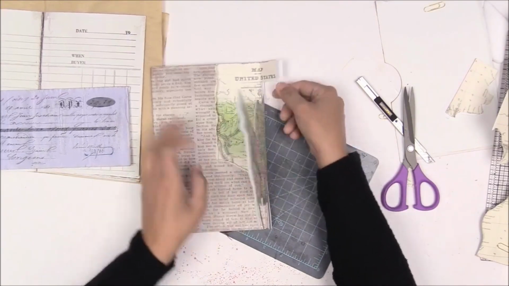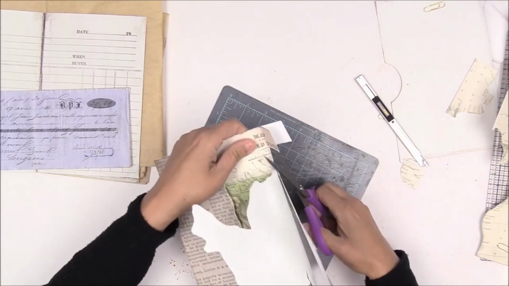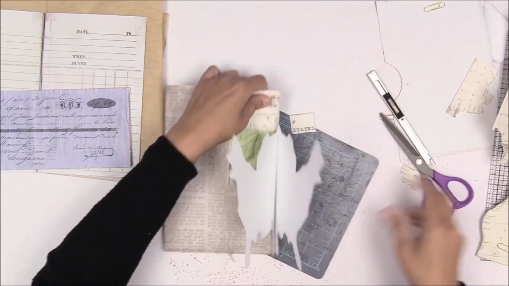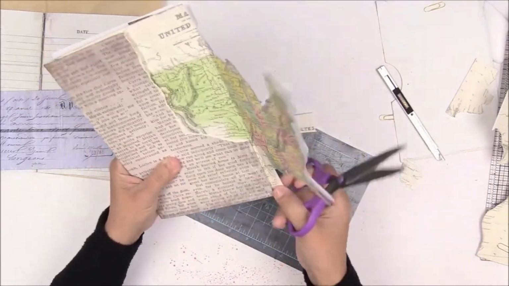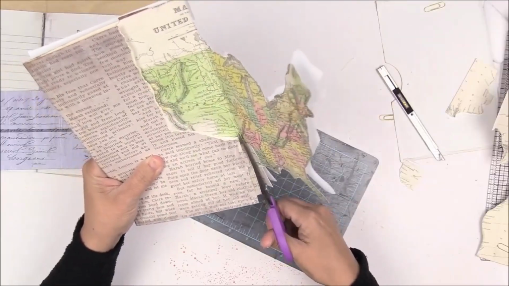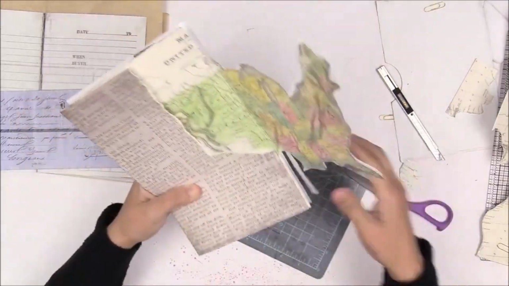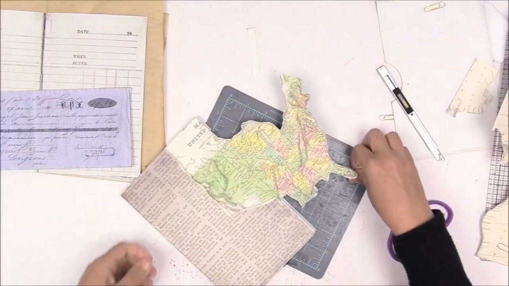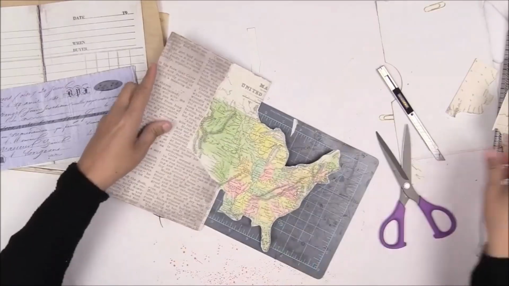I'm going to cut that off. I don't like it. Do not like it. So right in the middle, cutting that off. I'm going to do the same thing here. Right in there. And just doing the whole, there we go. All right, perfect. So as you can see, you can do it with pattern paper too.